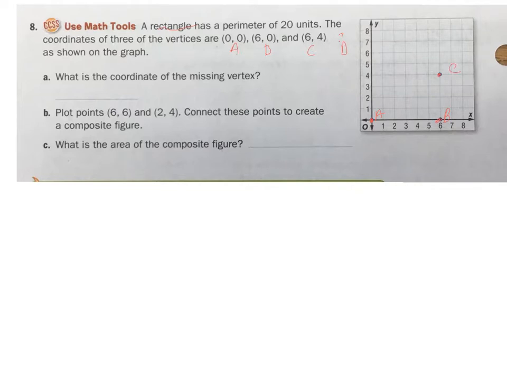Now I need to find D, knowing that my perimeter is 20. Okay, so I'm going to go 1, 2, 3, 4, 5, 6, 7, 8, 9, 10.